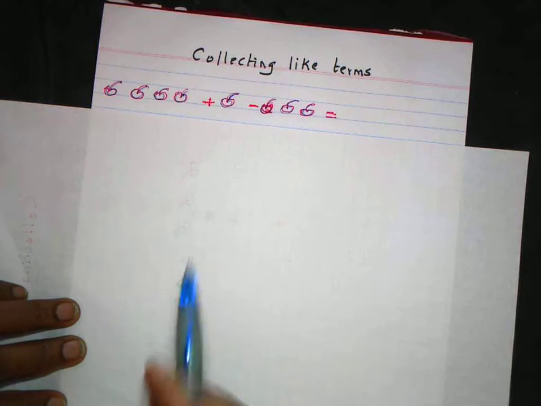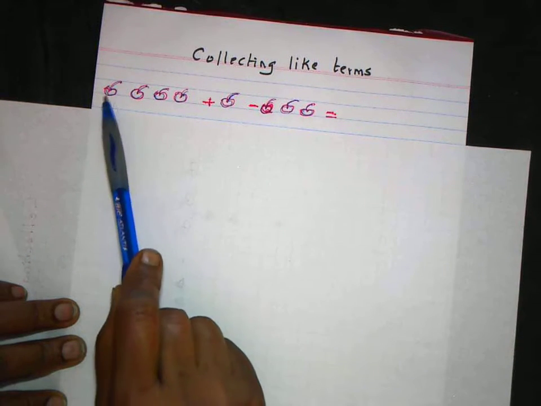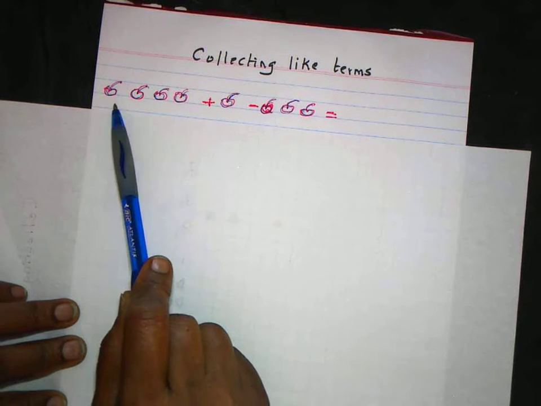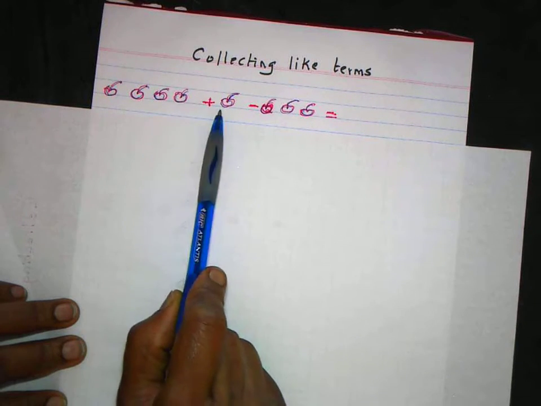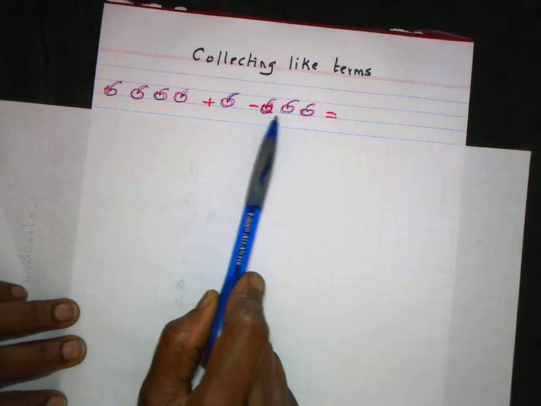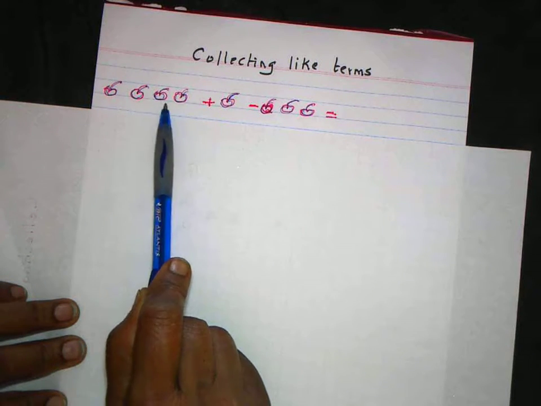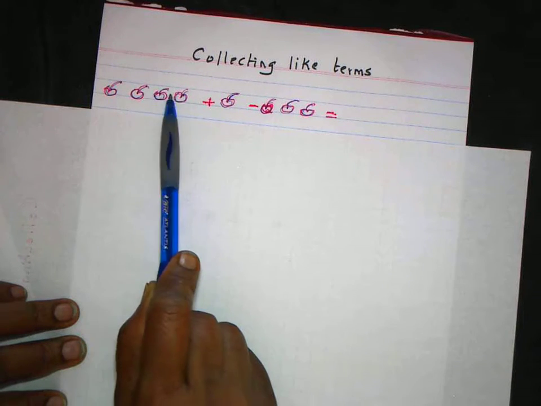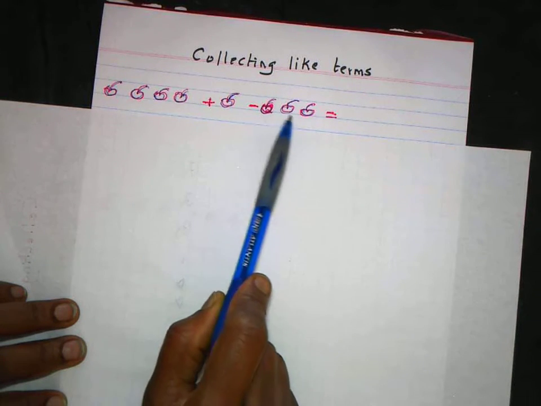When you look at it, you can see 4 apples. Of course, my diagram is not great. 4 apples, another apple, and then you have 3 other apples. But here you are doing this plus, that means you are adding another apple, and then from this lot you are taking away 3 apples.